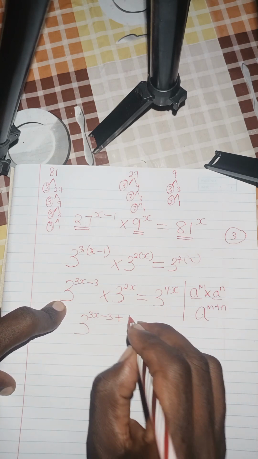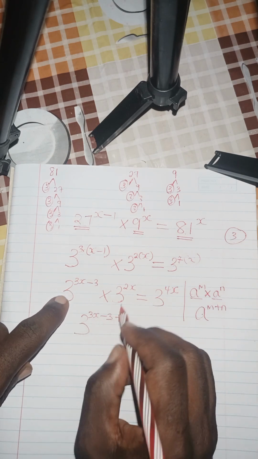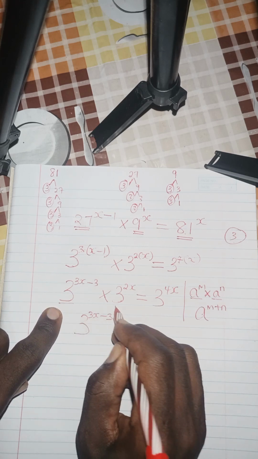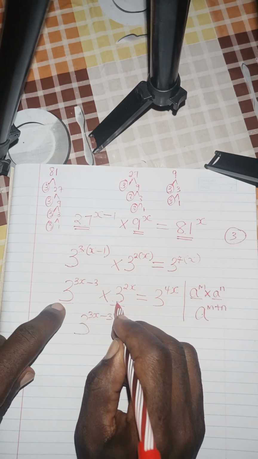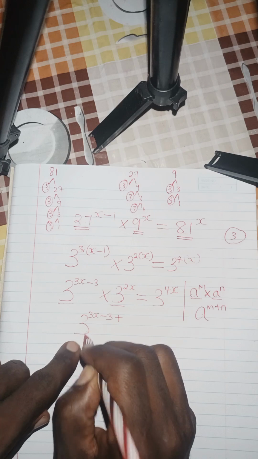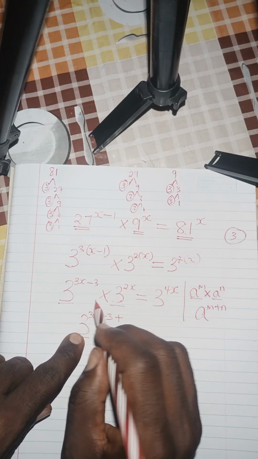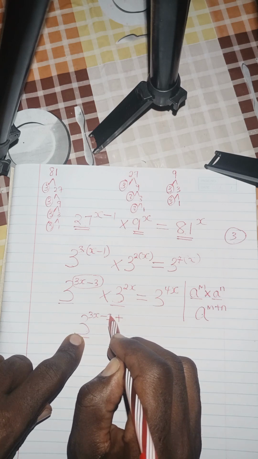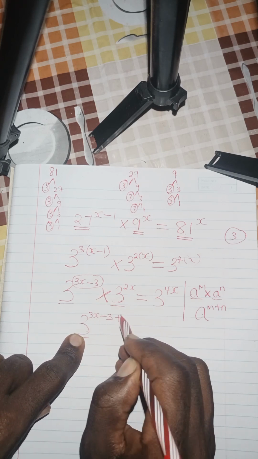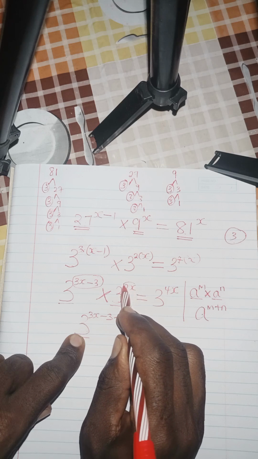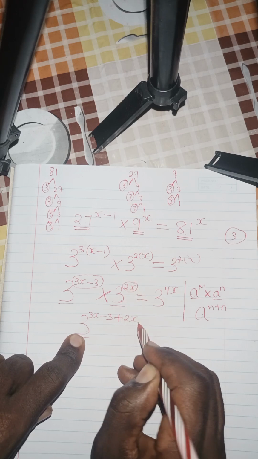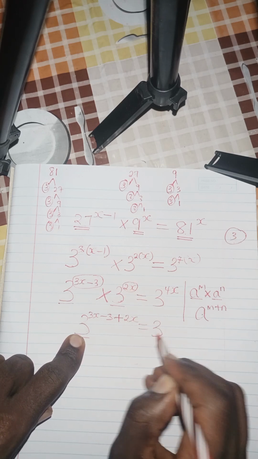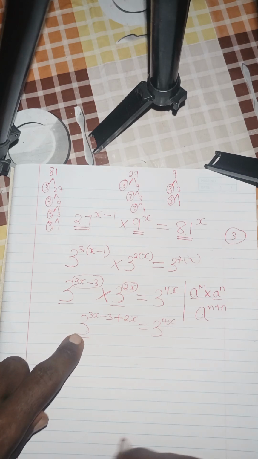I pick the base 3, write the first power, 3x minus 3, then multiplication changes to addition, and the second power is 2x. That must be equal to 3 raised to 4x.